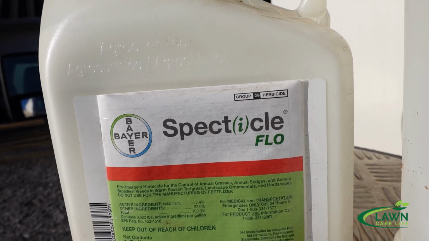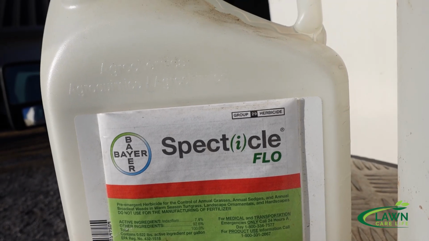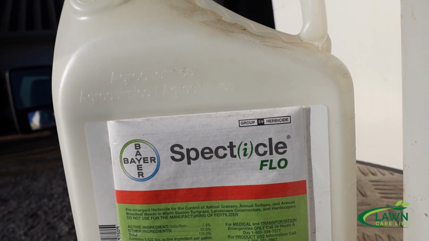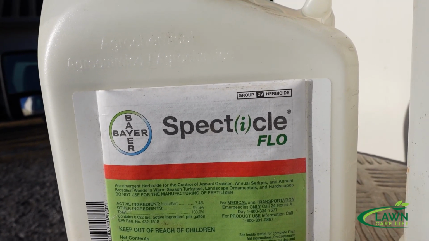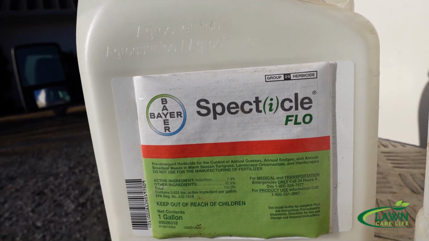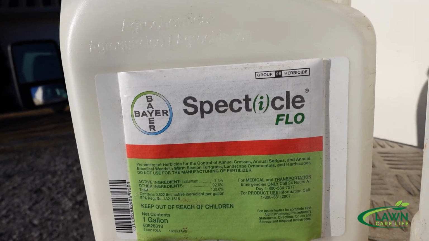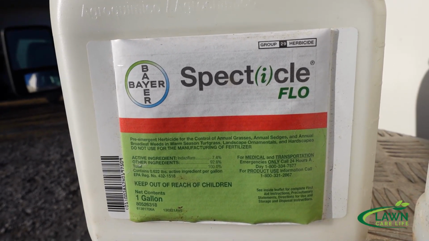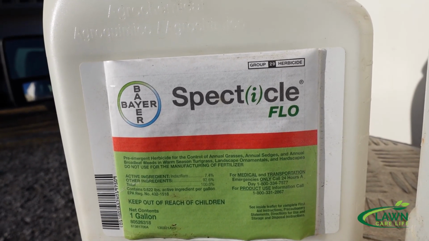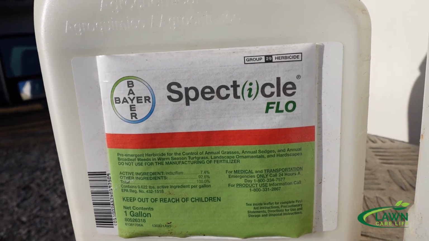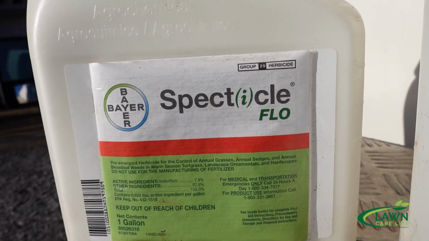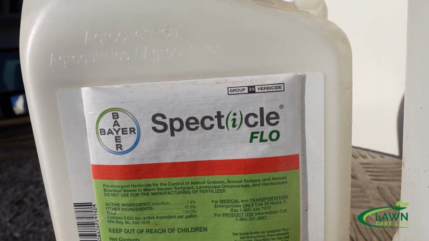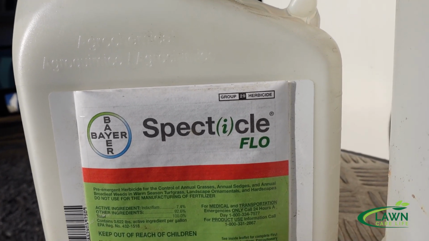On the Bermuda and Zoysia, I was using just one application in the fall, around September, October, of 6.5 ounces per acre. The reason I use Specticle Flow, which is going to be a more expensive product than Prodiamine you can also use in the fall, is that Specticle Flow is going to be more effective on Poa annua, and just a very long-lasting pre-emergent herbicide that can give you some great control for many months.